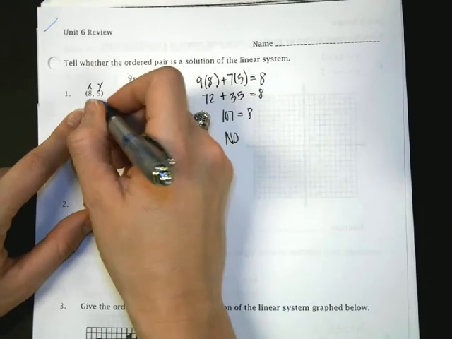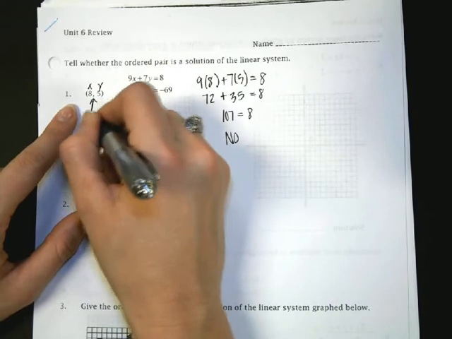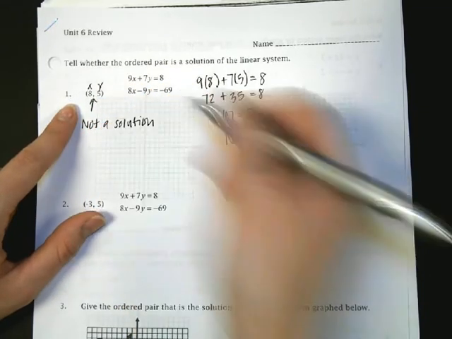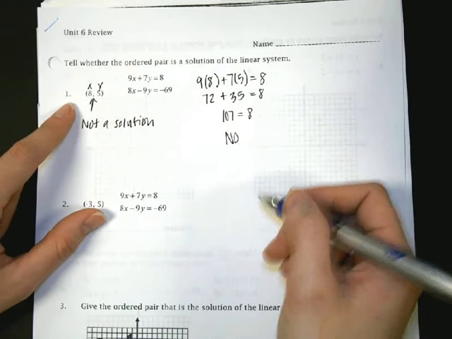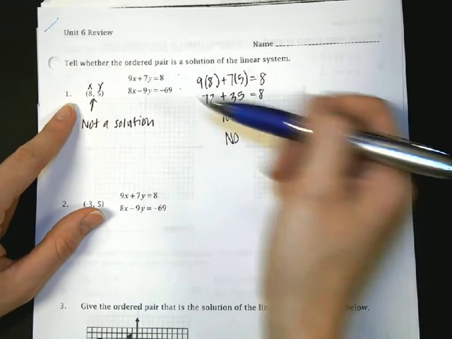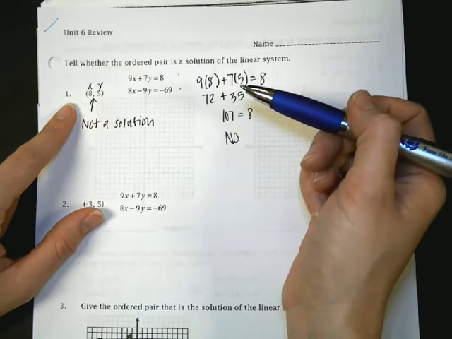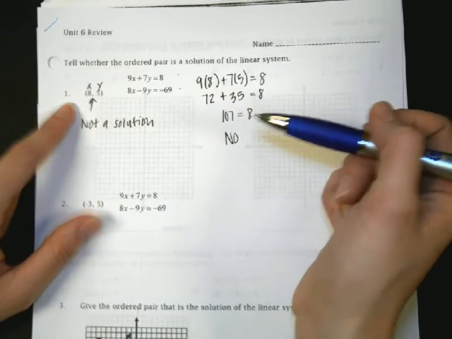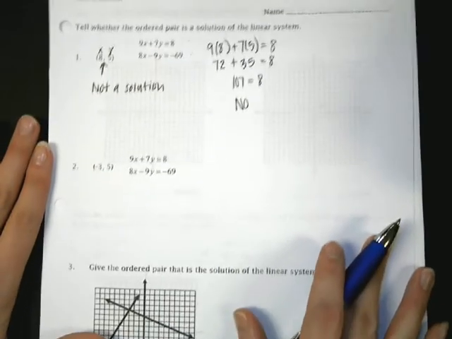This point is not a solution to those two lines. It has to be true for both equations in order to be a solution. It's not true for one, so I can say it's not a solution. Go on to the next problem.